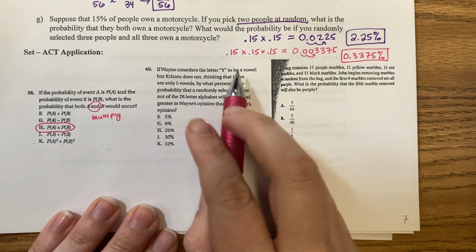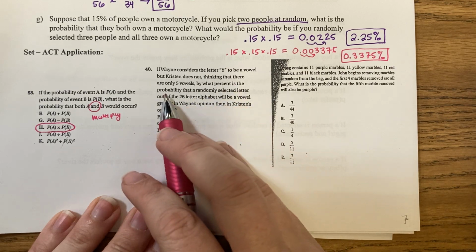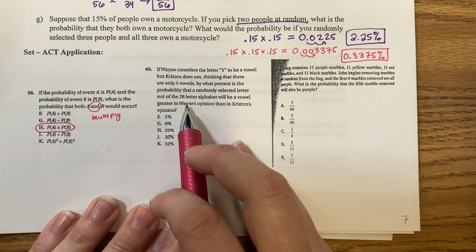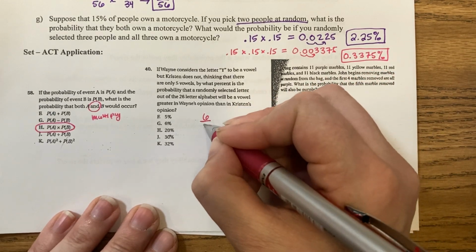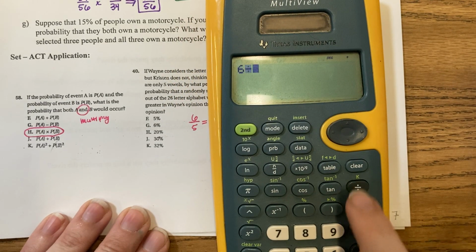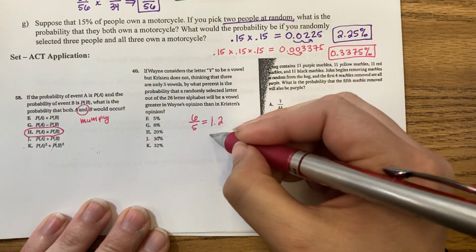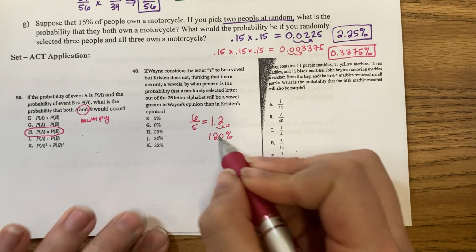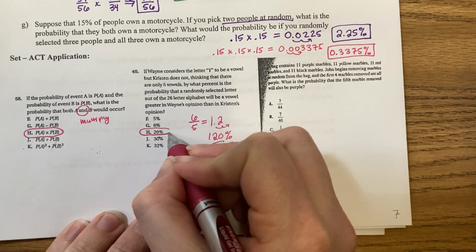If Wayne considers the letter Y to be a vowel, but Kristen does not, thinking that there are only 5 vowels, by what % is the probability that a randomly selected letter out of the 26-letter alphabet will be a vowel greater in Wayne's opinion than in Kristen's? In Wayne's opinion, there are 6. In Kristen's opinion, there are 5. 6 divided by 5 is 1.2, which is 120%, which means it's 20% above Kristen's.